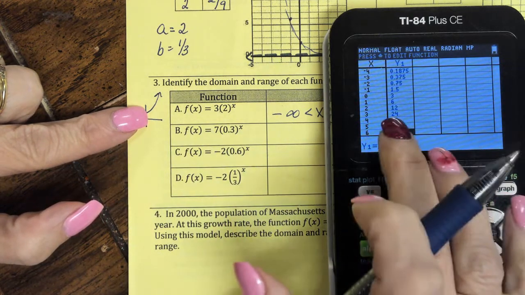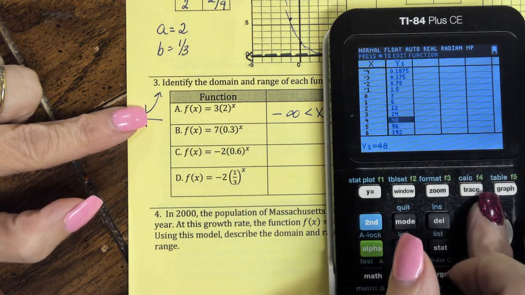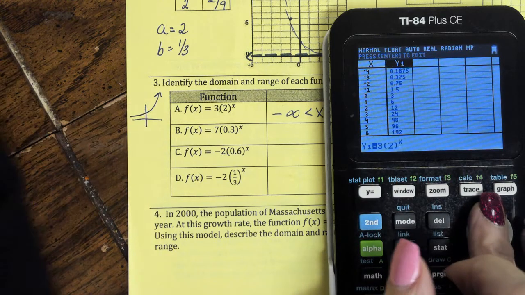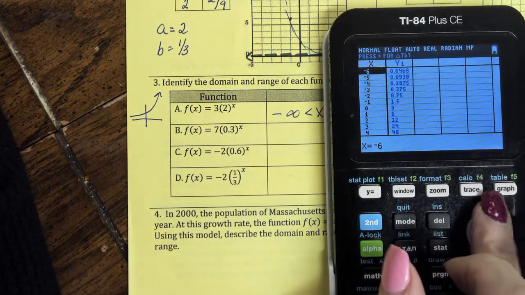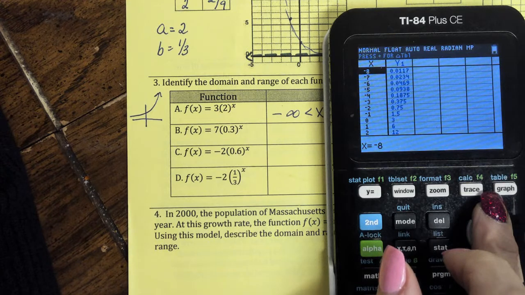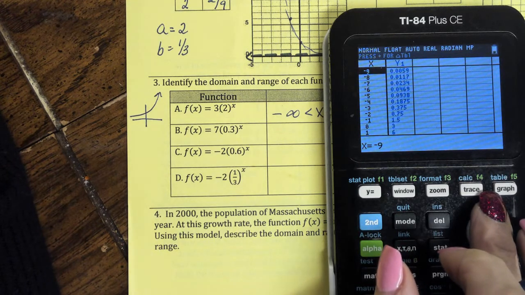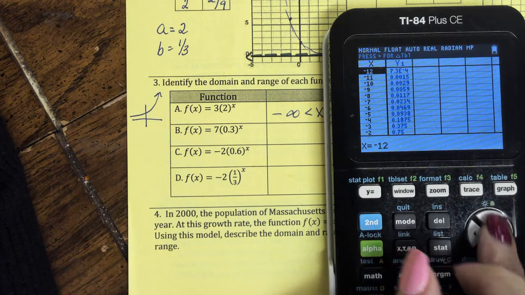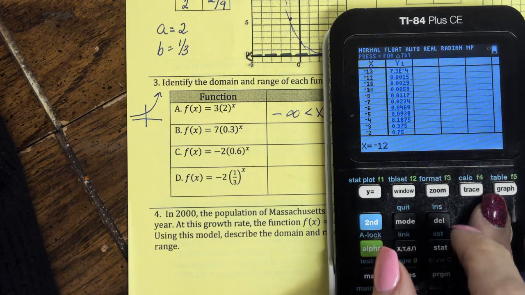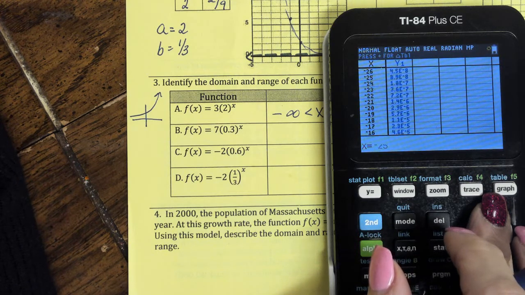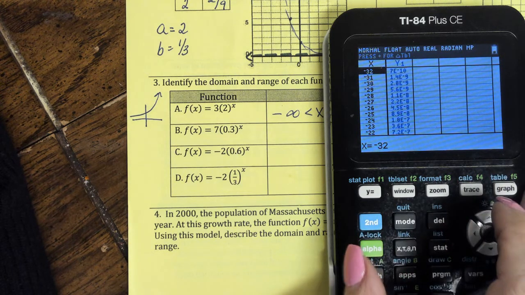But over here, as it's going the other way, it's getting smaller and smaller: 0.02, 0.01, 0.005. Look, it's getting really, really tiny and really close to 0, but it never reaches it. I can hold it down for a really, really long time, but I never reach 0.